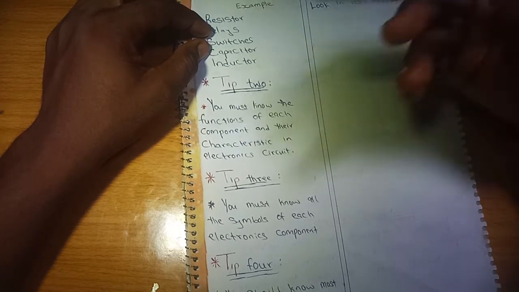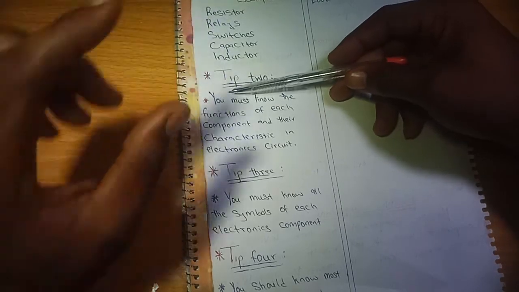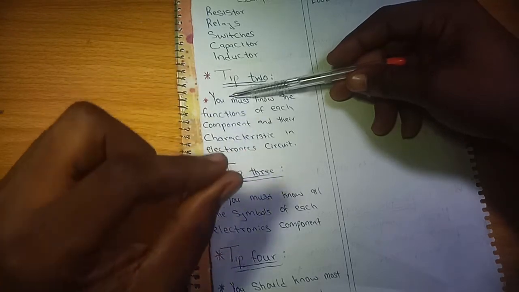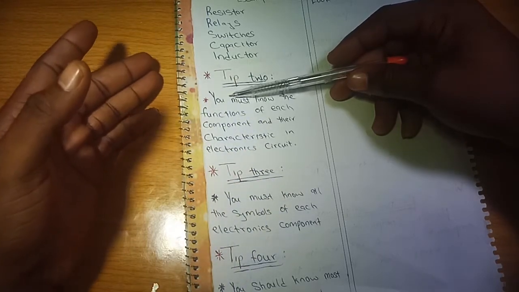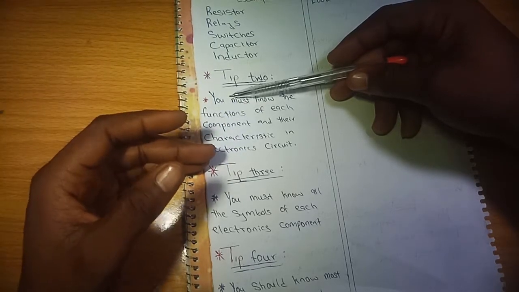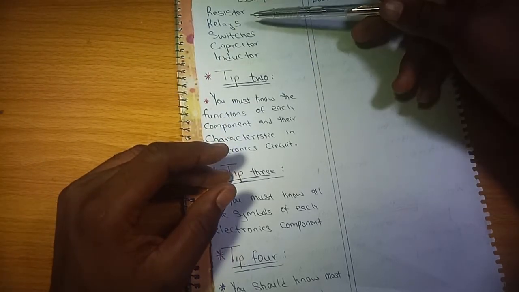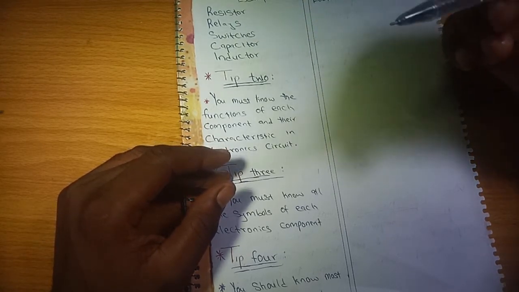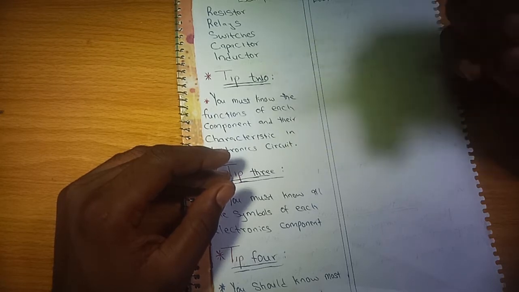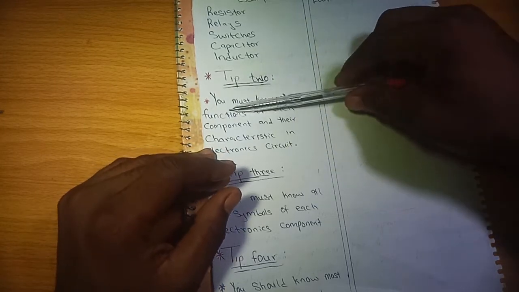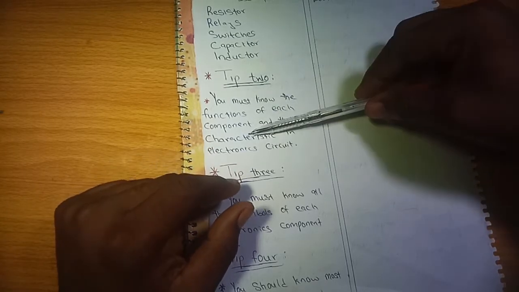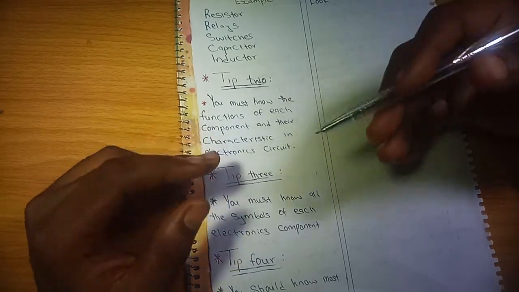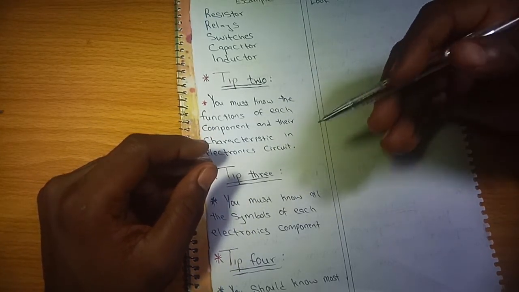So the second tip is that when you are starting electronics, I've talked about the active and the passive. When starting, you need to know which component falls under the active and the passive category. And I have listed some of these components. And the second tip that you need to bear in mind while starting electronics is that you must know the functions of each component and their characteristics in electronic circuits. All these things are what helped me when I started electronics.